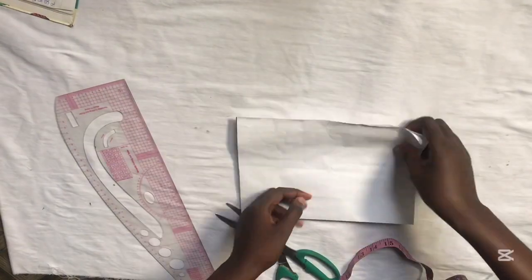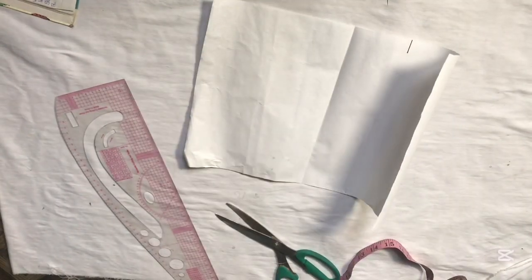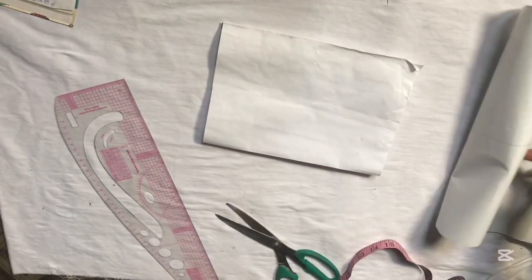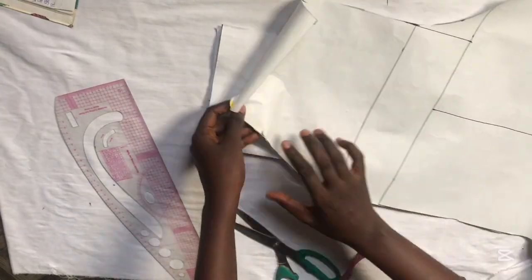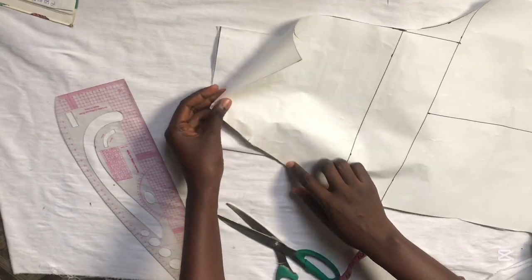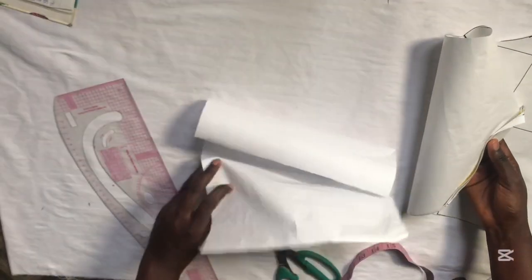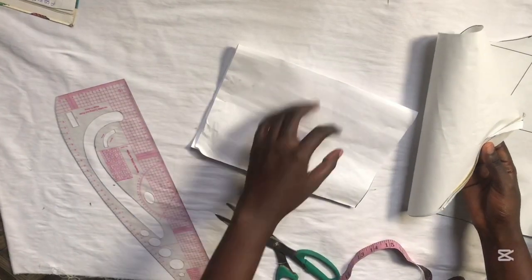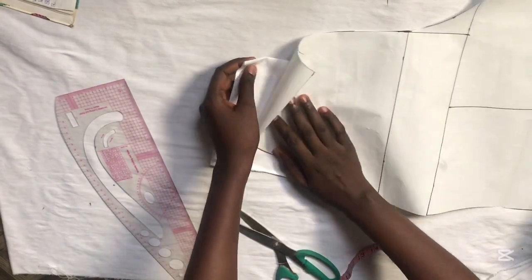So this is what the pocket piece is looking like. I'm going to bring back the front piece, and then we're going to place this on top of our pocket. You can see the way I did it. The part on fold is going to be on the inside, while the part that has the opening is going to be on the outside. You can see that I went ahead to switch that.